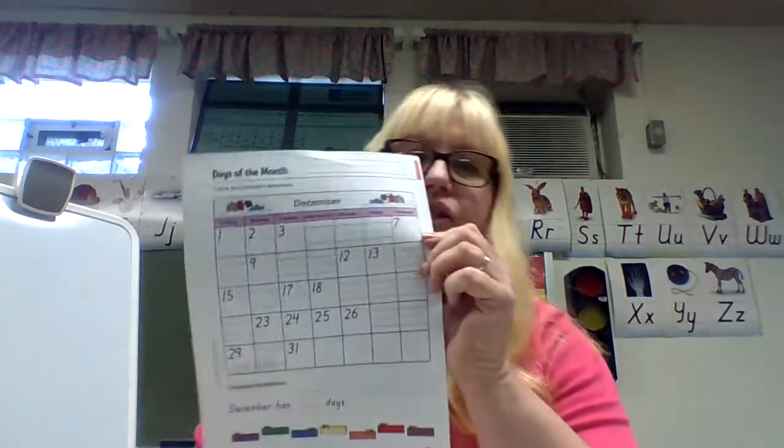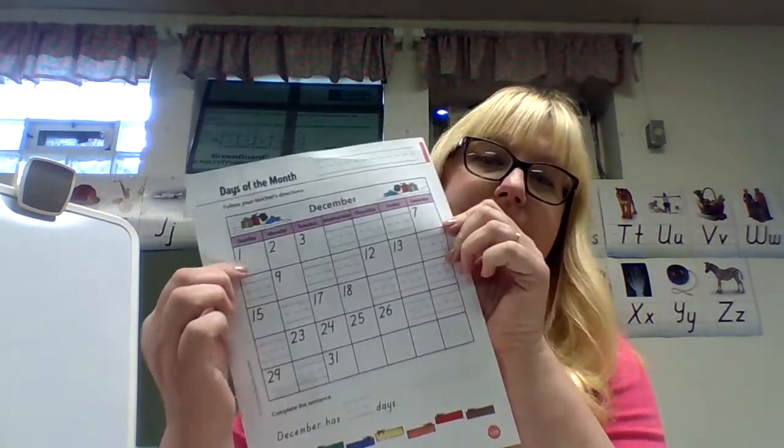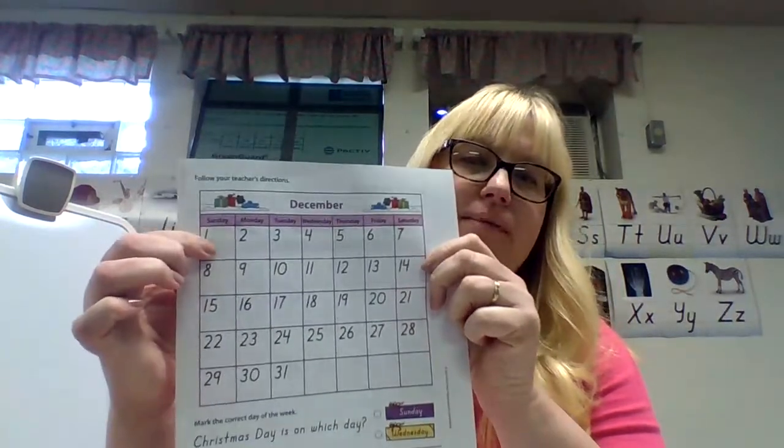All right, let's talk about calendars. You should have this worksheet. December has December. Now, these days are not matching up with what our days are on our calendar. I don't know if you remember me telling you, but we don't always start on the first empty block on the calendar. Ours, we actually started on Tuesday.